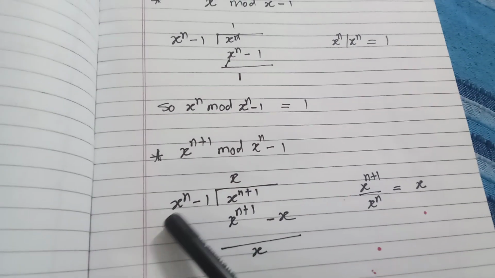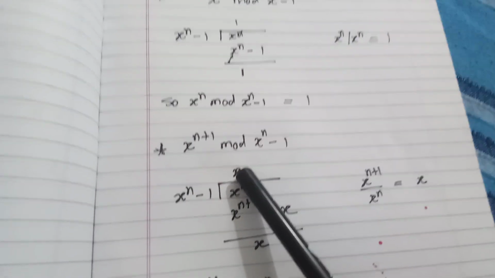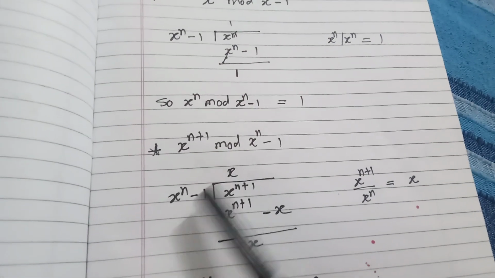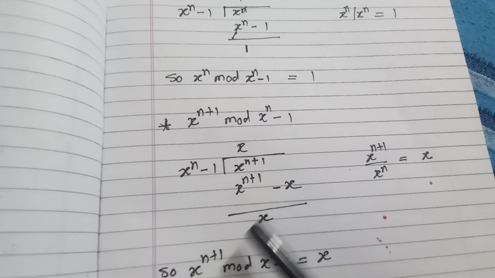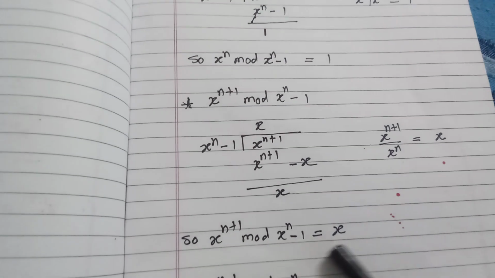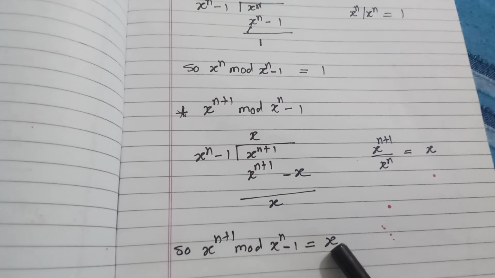Now this x we multiply with all these terms. So x^n into x is x^(n+1), and minus x. No minus, directly write it as plus x. So its remainder is x. So x^(n+1) mod x^n minus 1 is equal to x.